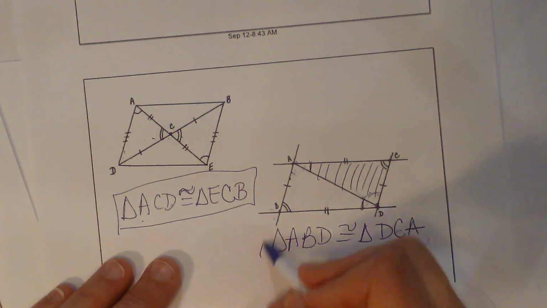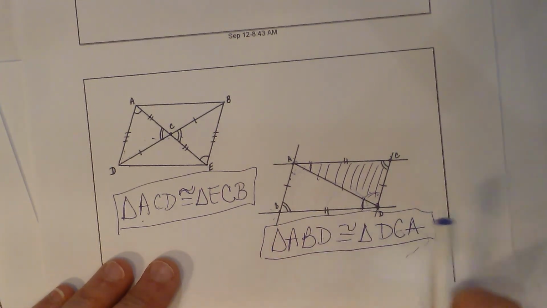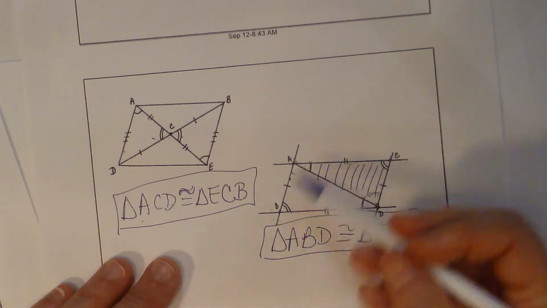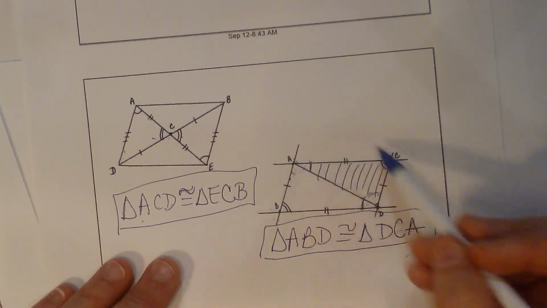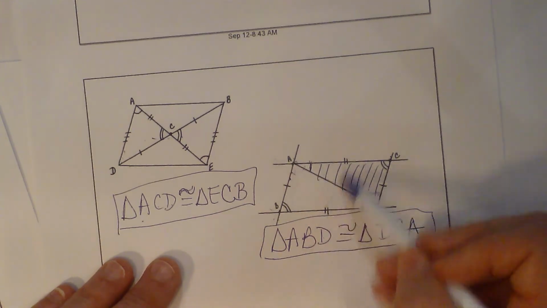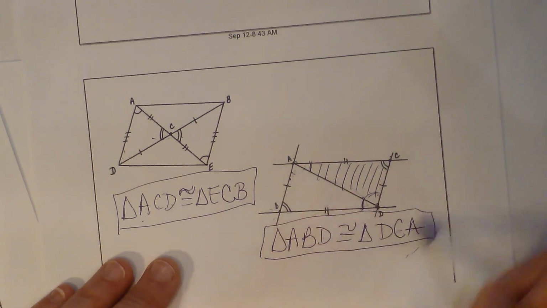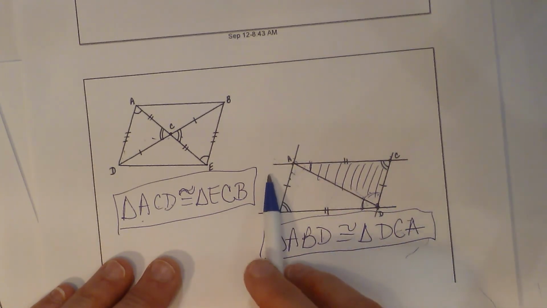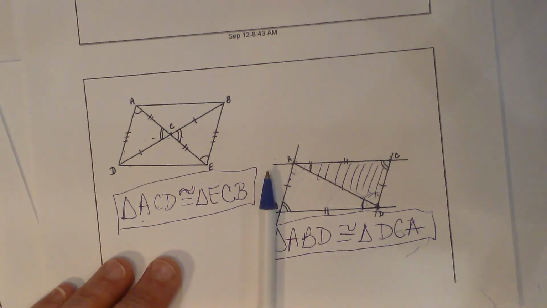Anyway, there we go. That's how you name congruent parts of triangles. So you have triangles. They have 3 parts, 3 angles and 3 sides. So that's 6 congruent parts. So you can always name 6 congruent parts to congruent triangles.